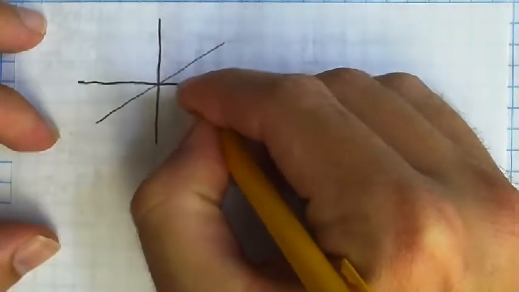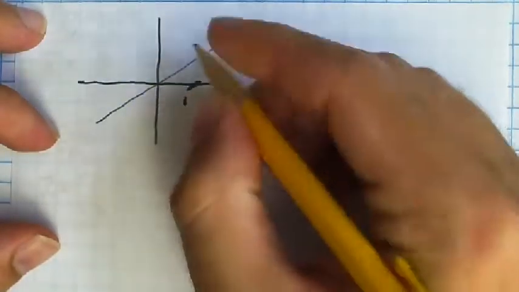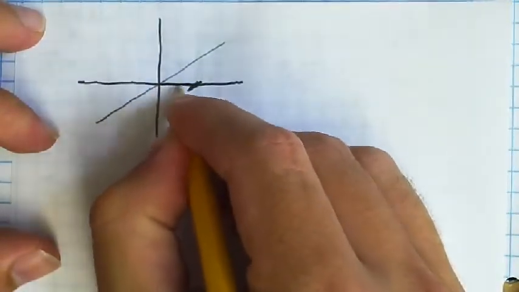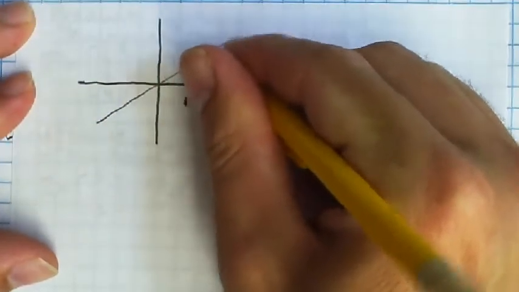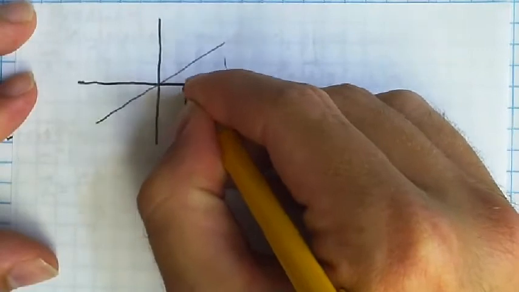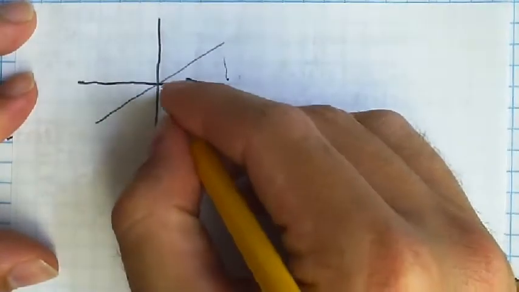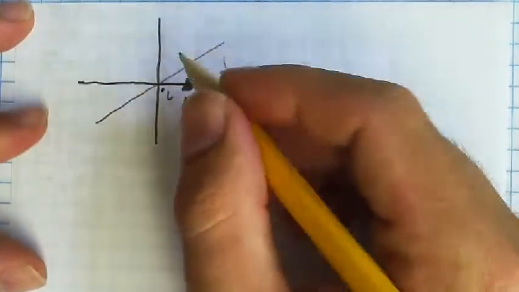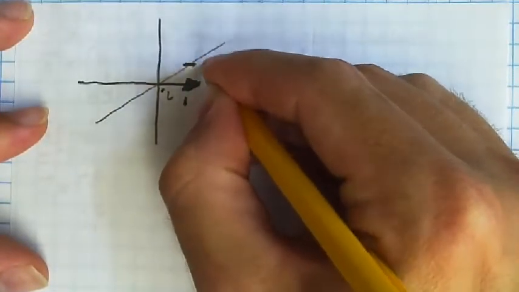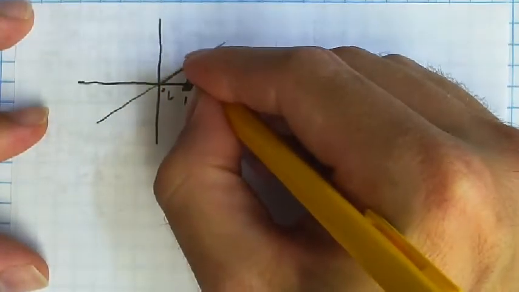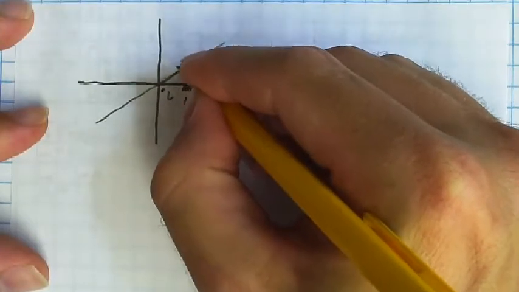If this right here is 1, then i will be this vector right here. I'm going to make that an arrow and label it i. j is the unit vector in the y direction, so we'll call that 1 and say this is j.